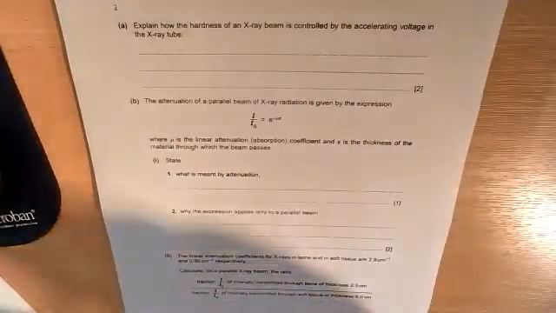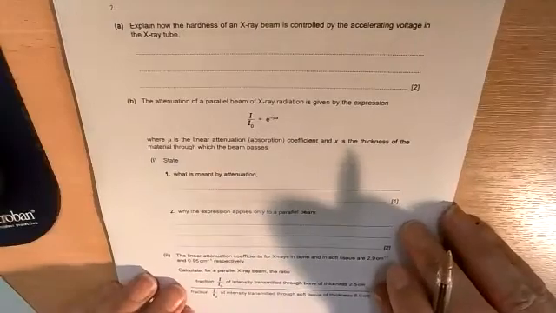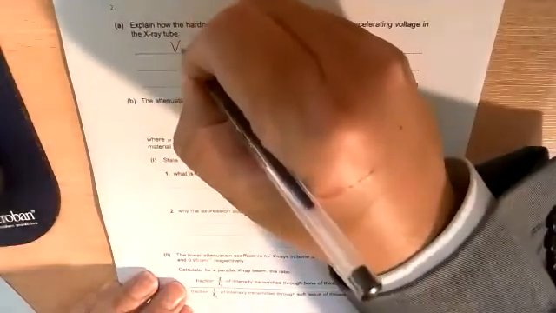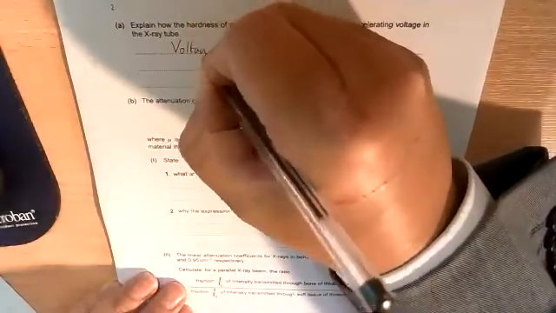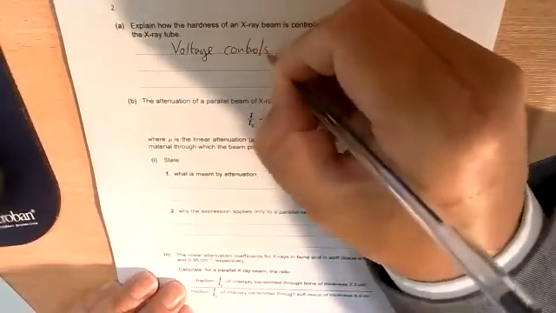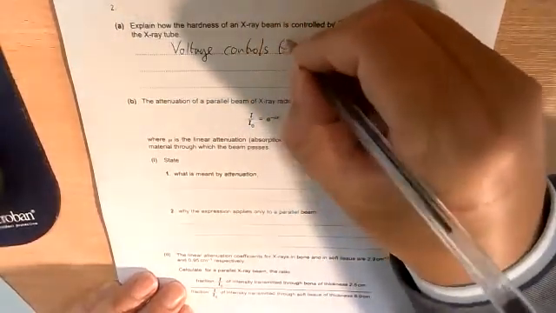So I'll set you then a question on X-rays. It says, explain how the hardness of an X-ray beam can be controlled by the accelerating voltage in the X-ray tube. Well, the idea is, of course, that the accelerating voltage controls the speed of the electrons.